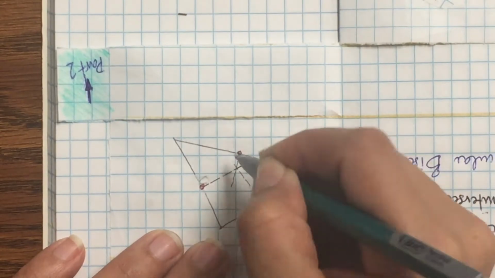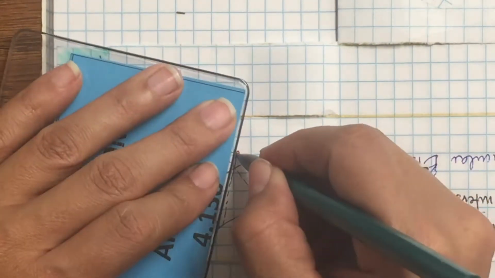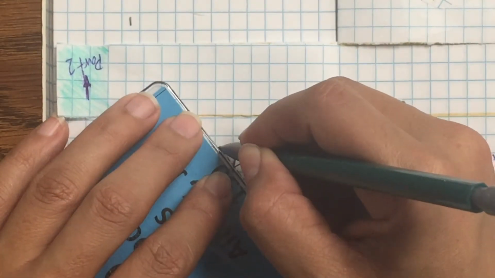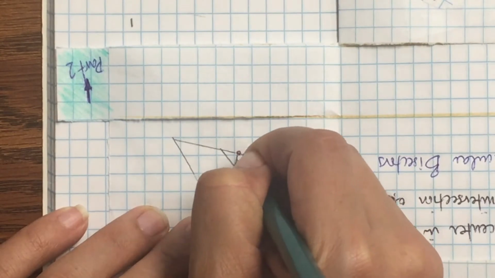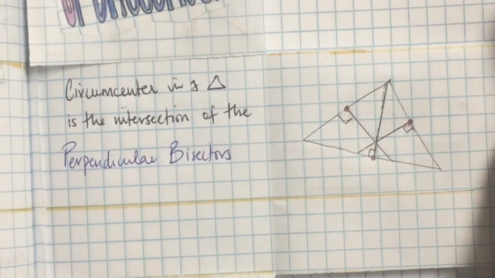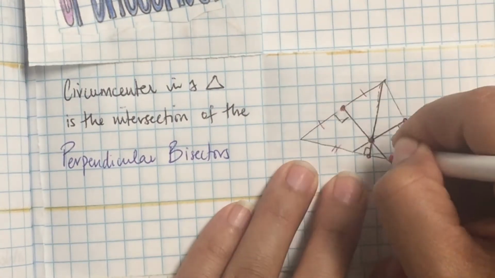And when I roughly draw it now, I'm going to go ahead and extend it. So it made a 90 with the ground and it's cut them in half. And now where all those intersect, that's called a circumcenter. The listening check: color in perpendicular bisectors.